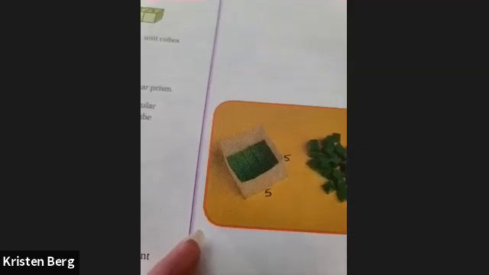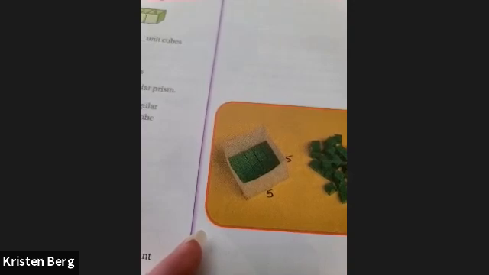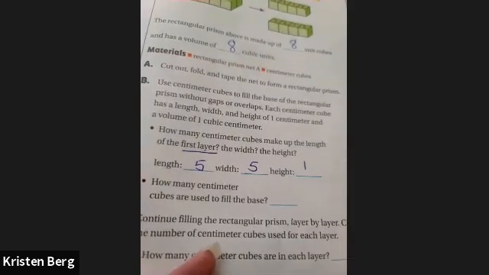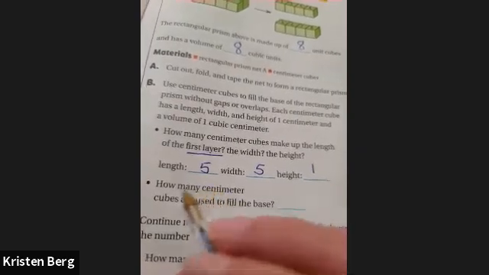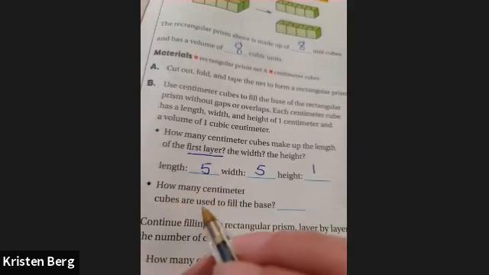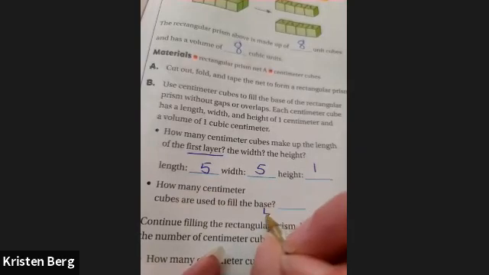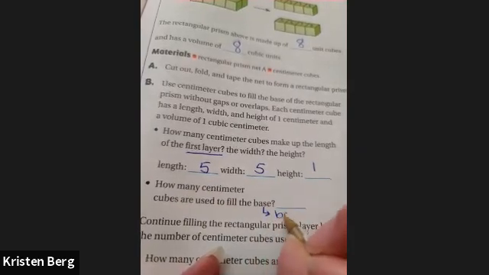Okay, so that is the bottom unit. And then it wanted to know how high is just the first layer. Well, just one layer would only be 1 high. So the height would have been 1. So now it's wanting to know what is the centimeter cube of that is used to fill the base. The base means the bottom shape.